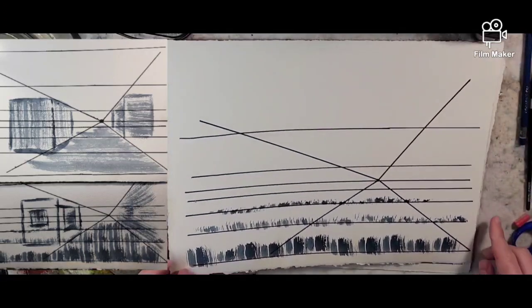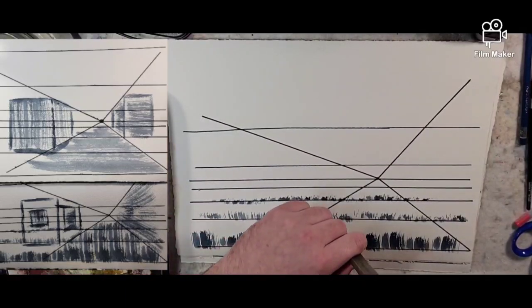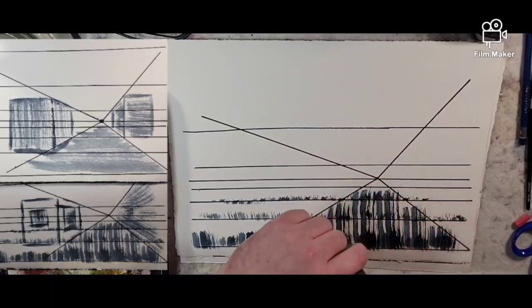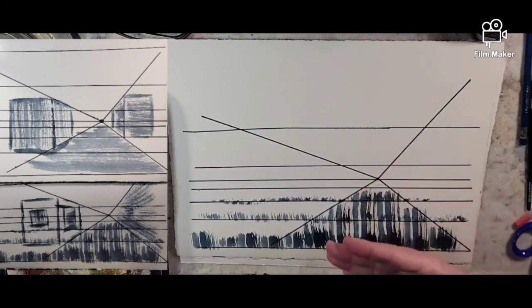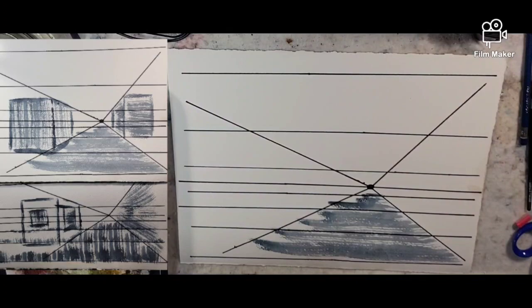If I was to go extreme and take these vertical strokes all the way up, it would create a vertical wall, and it doesn't recede into the paper. So by simply switching the direction of those brush strokes, you can create a flat wall or a recession into the paper.